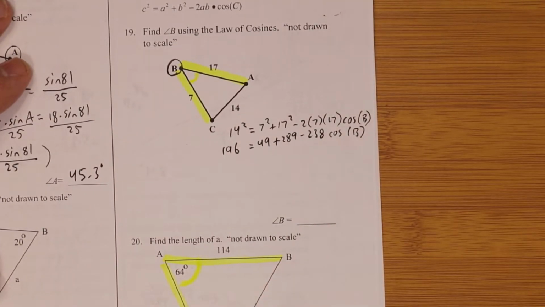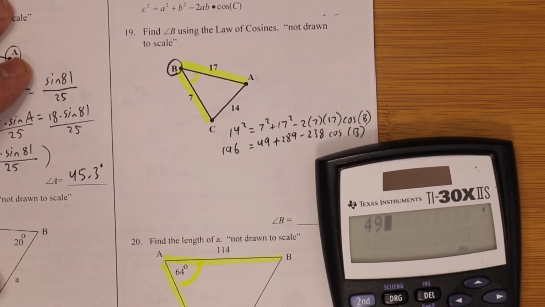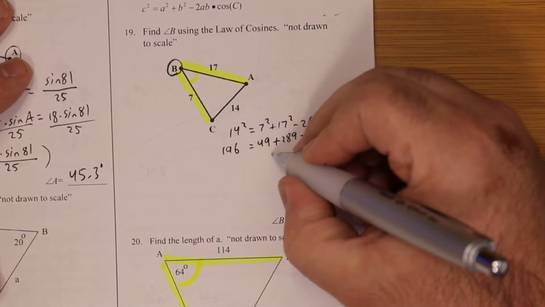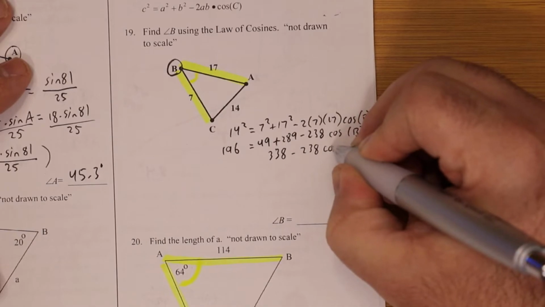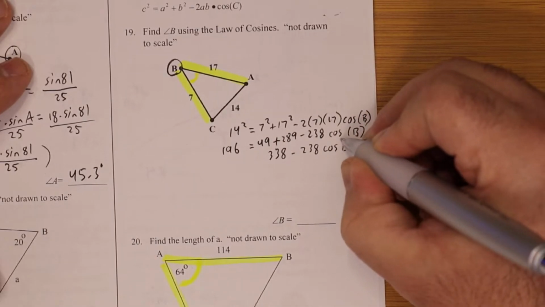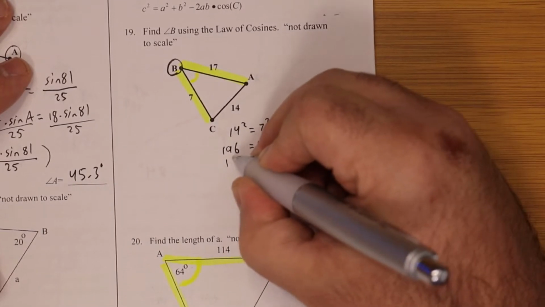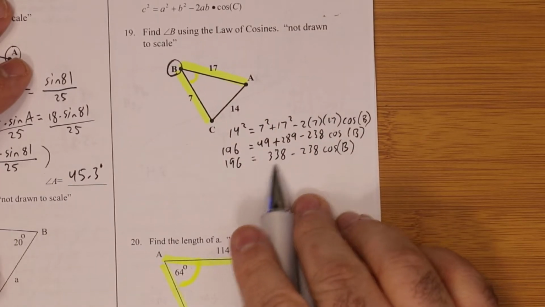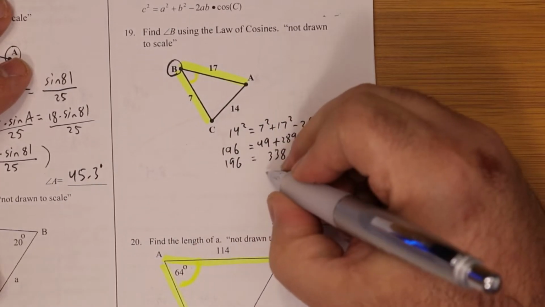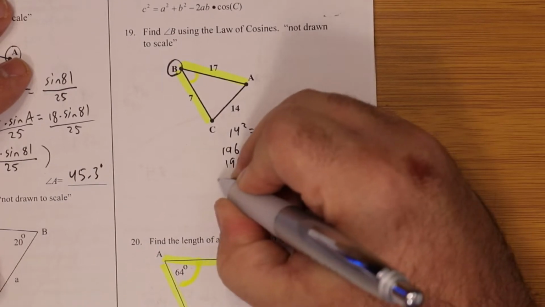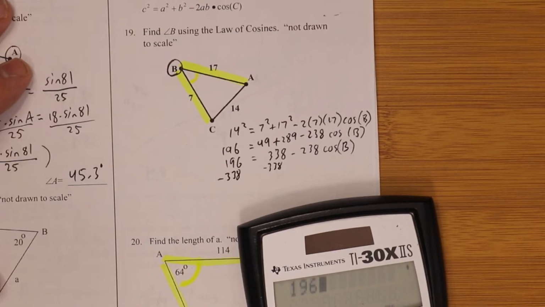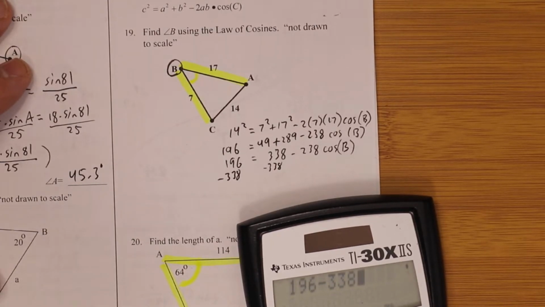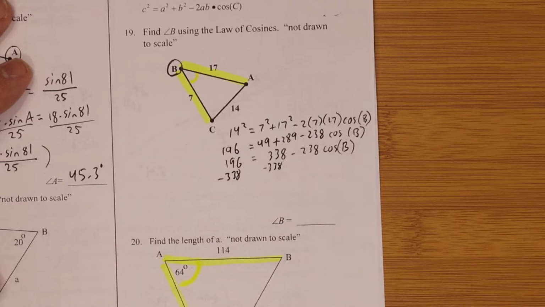So 49 plus 289. That's 338. We can move this across the equal sign. So subtract 338. You get negative 142.